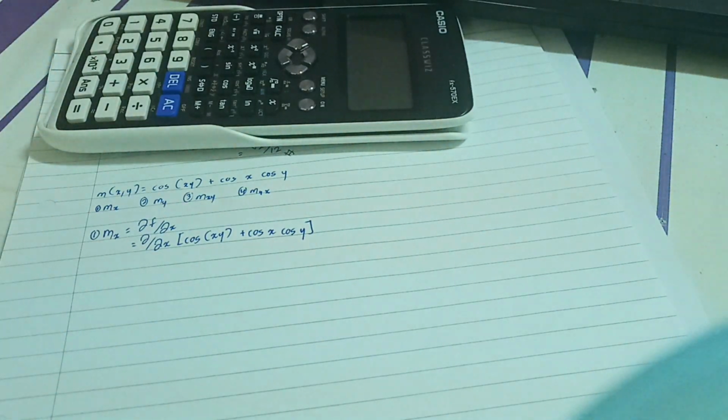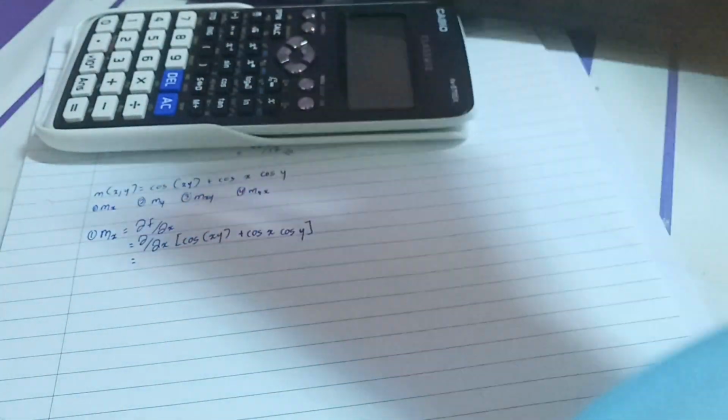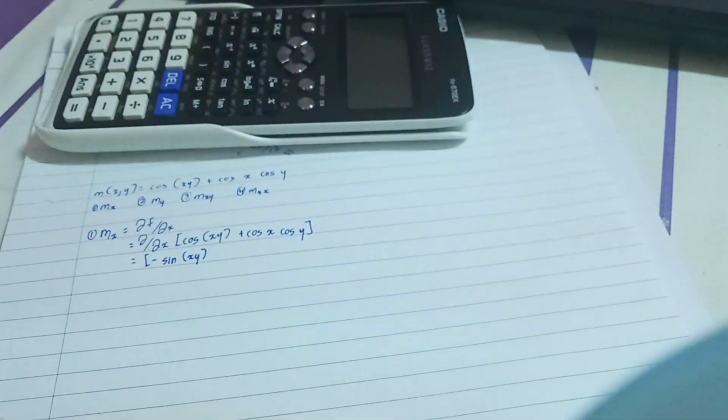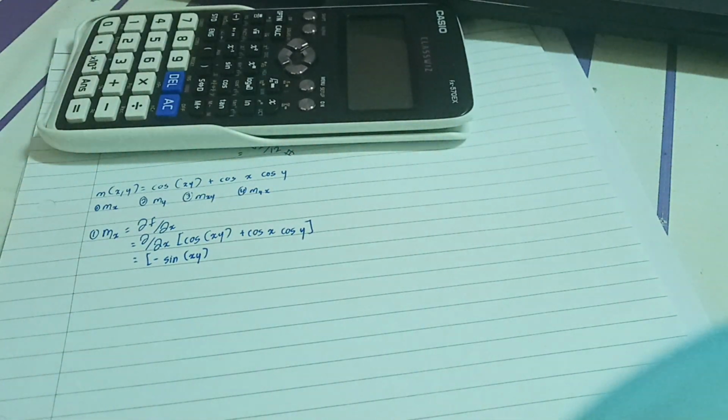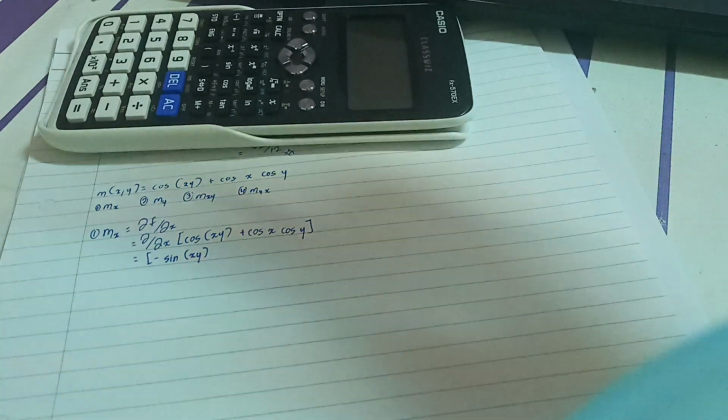Now in this question, we will try to derive all the x because we need the fx. So if we derive this cos xy, we will get negative sine xy, but we shouldn't forget that we have to derive the function inside the sine as well.